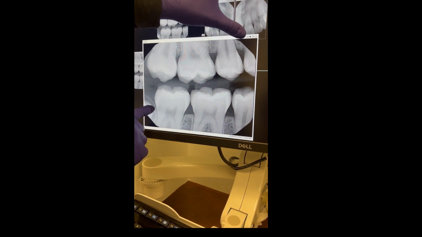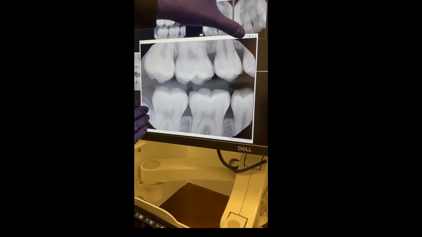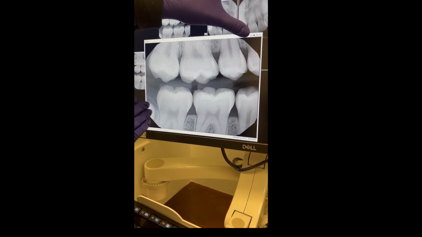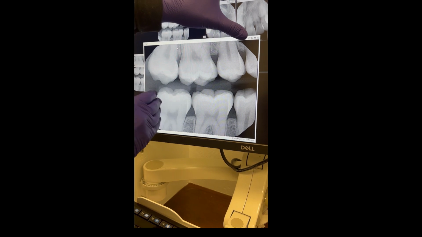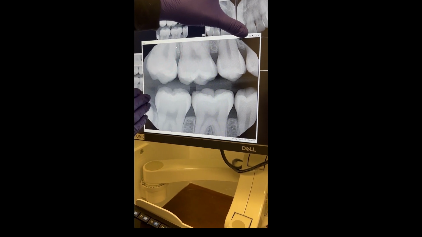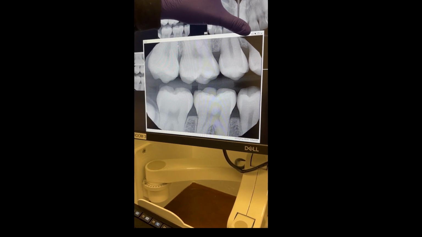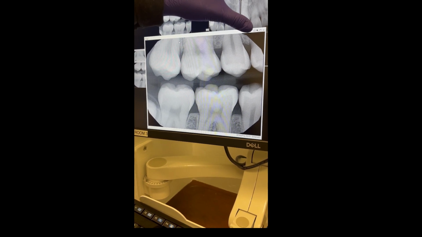I'm also 2 millimeters behind the last molar in the patient's mouth. This is a wisdom tooth. We're not going to count that it's impacted, but 2 millimeters behind the last molar in their mouth is what we're trying to capture in the molar image.